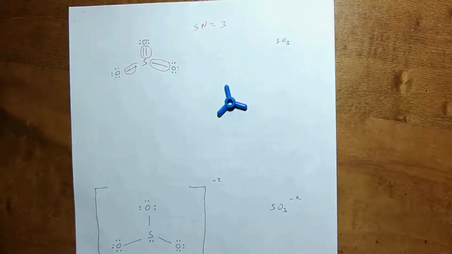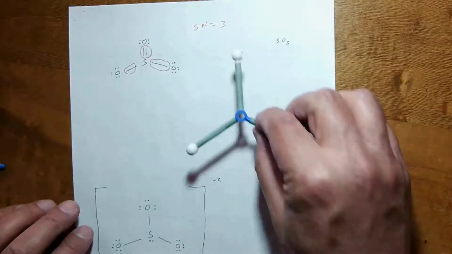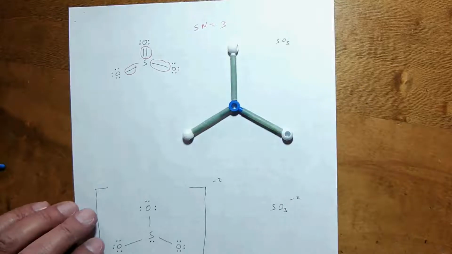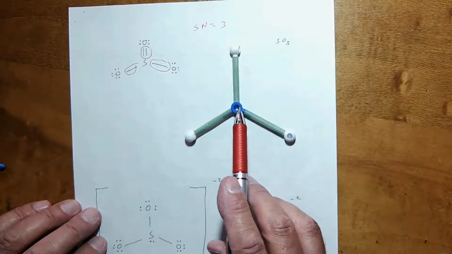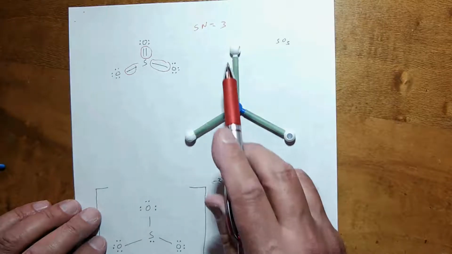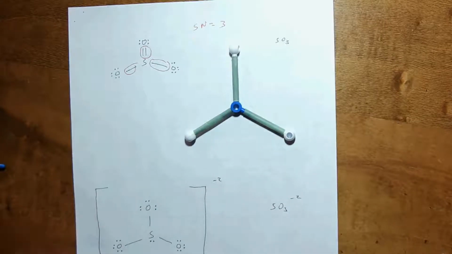That's my central atom right there with 3 little groups around it. I'll put those 3 groups on there. This would be the model. So that would be sulfur connected to oxygen, sulfur to oxygen, sulfur to oxygen.